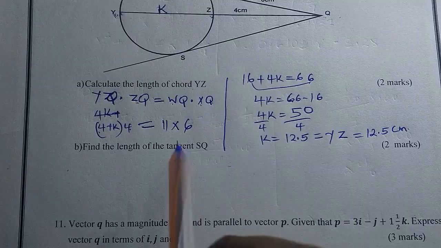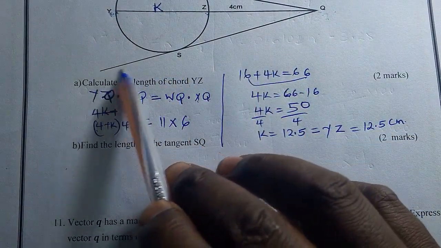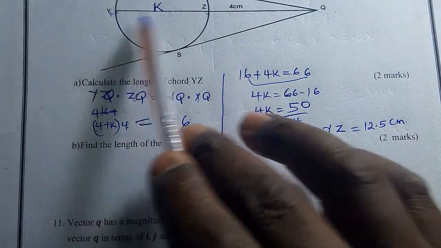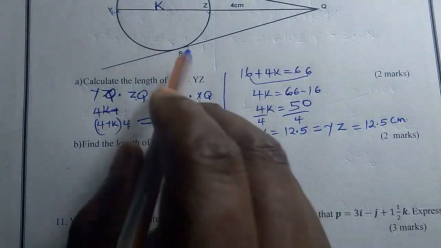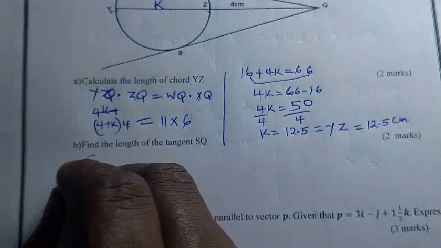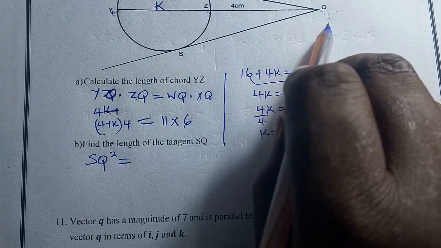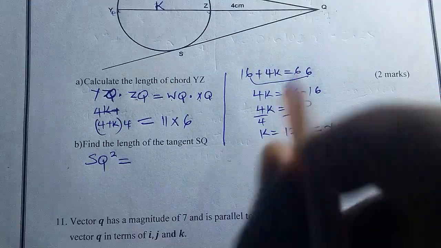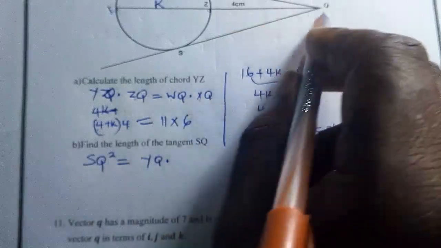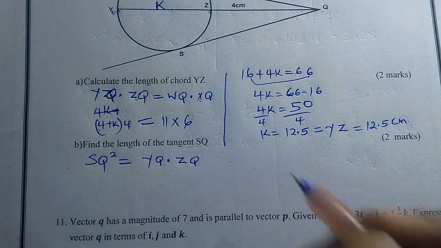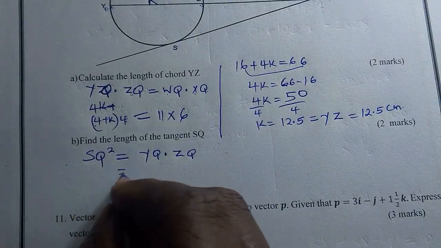Now S is a tangent. Now we are going to use SQ and YQ to calculate the distance SQ. Since this is a tangent, we say that SQ squared will be equal to YQ multiplied with ZQ. As simple as that. This one will be YQ, we know now.